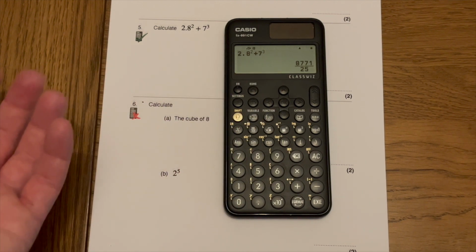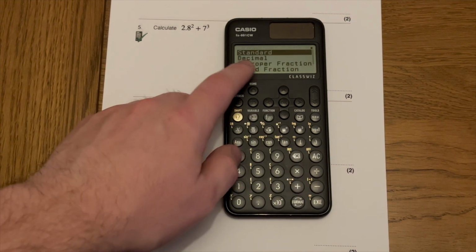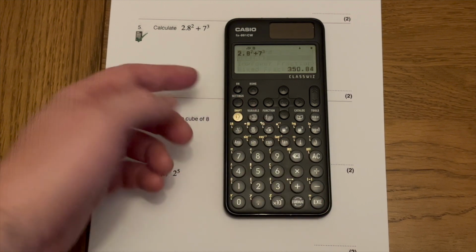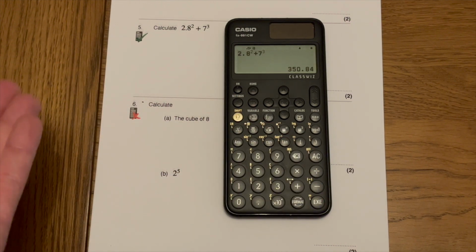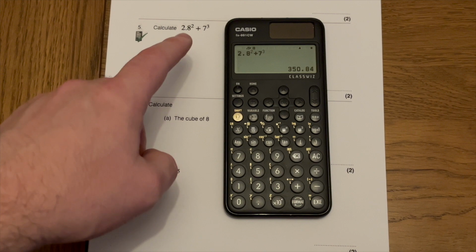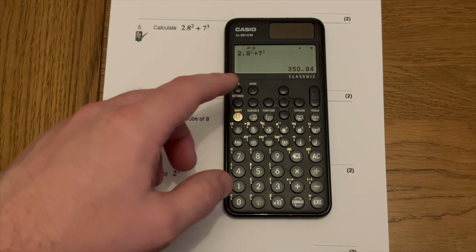Let's change that into a decimal. I'm going to press format, then go down to decimal and press exe, and that changes it to 350.84. So 2.8 squared plus 7 cubed is 350.84.